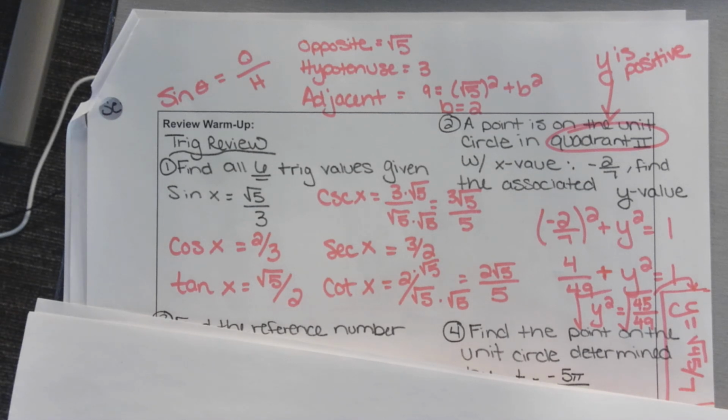So, we want to find all 6 trig values, so that means we want sine, cosine, tangent, but we also want cosecant, secant, and cotangent. So the first thing I did is I thought about, well, what does tangent mean? Like all the way back to middle school maybe, when you first learned SOHCAHTOA. So sine is opposite over hypotenuse. So I kind of dismantled my fraction and I said, okay, here's my opposite, here's my hypotenuse. And then I still need to know my adjacent side.